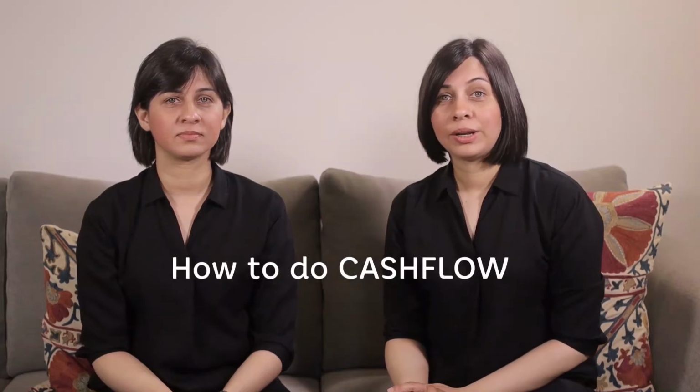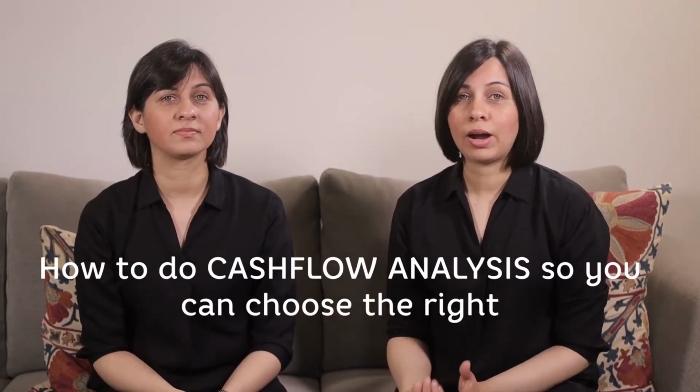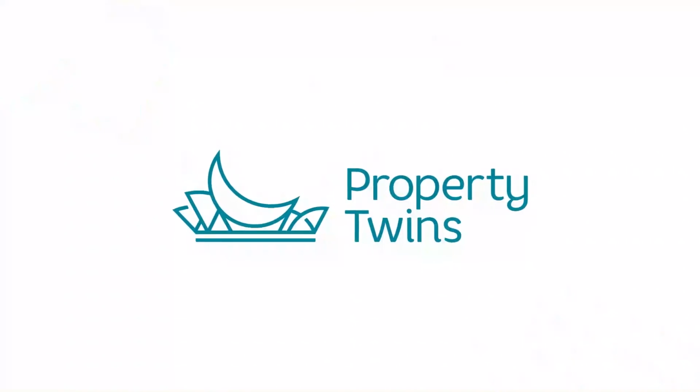How to do cash flow analysis so you can choose the right property. So most investors in Australia only ever buy 2 investment properties and fail to build a property portfolio because of 2 reasons. Number 1, they poorly structure finance for their investment property portfolio. And number 2, they do not do cash flow analysis of the deals that they are purchasing.